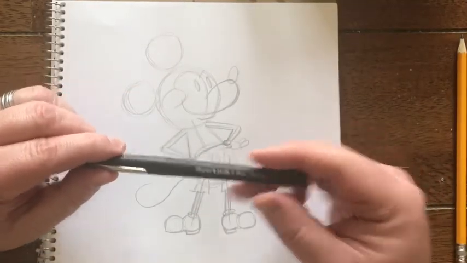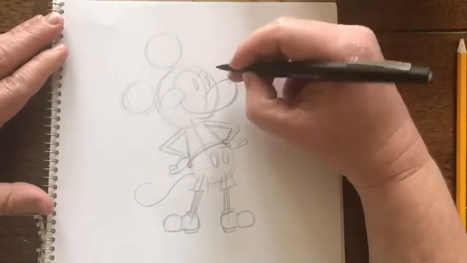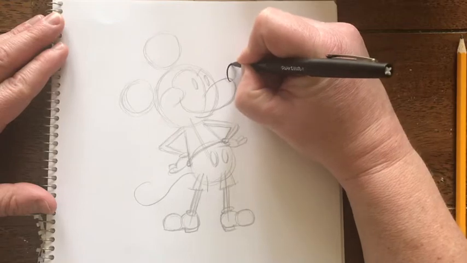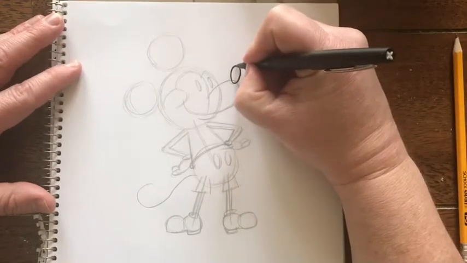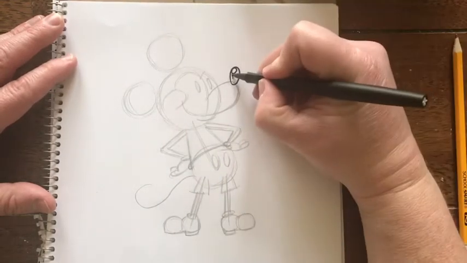Alright, you should have your pen ready. I like to put the cap on the back so that I don't have to hold it. Now we're just going to draw over our lines. We'll start with Mickey's nose. This line you want to be a little bit slower and more careful, but don't make it too stiff. I'm going to add a little white line there, and I'm going to color this in.